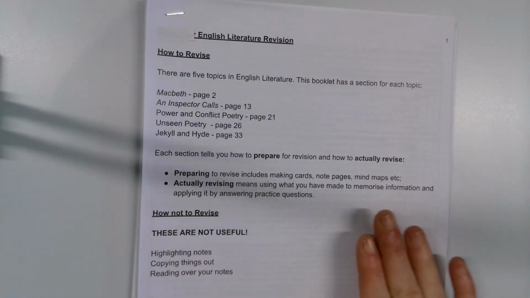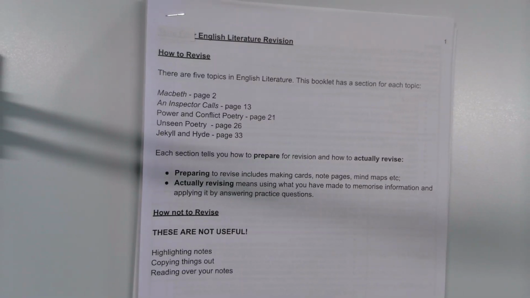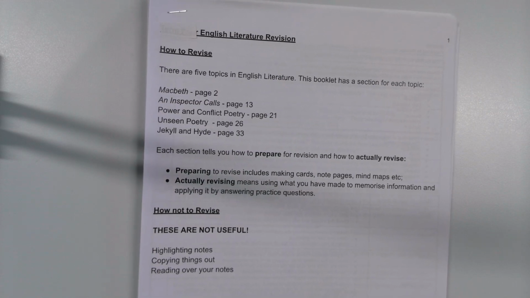The booklets work on the principle of splitting revision up into two distinct sections. Firstly, preparing to revise. Preparing to revise means making revision resources, things like flashcards, mind maps, etc., that contain the knowledge students require. Many students feel they have revised once they have made those resources. However, there's an important second step, which is using those resources over and over again in order to embed the knowledge in their minds so they can remember it in the exam. I'll show you an example of this in practice.